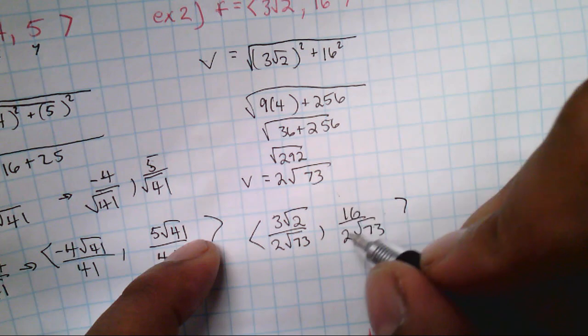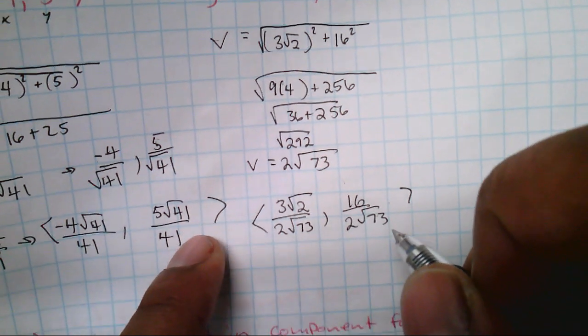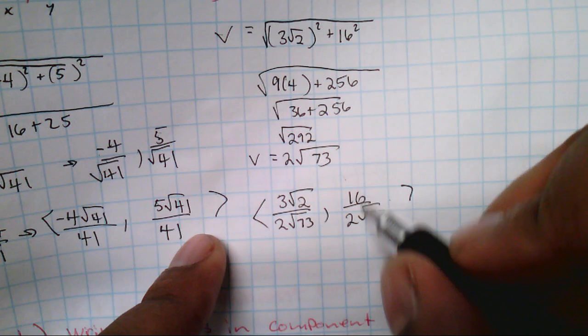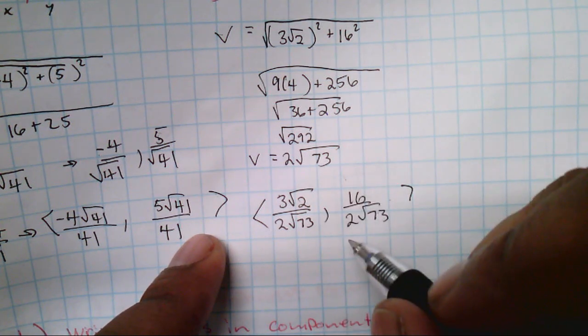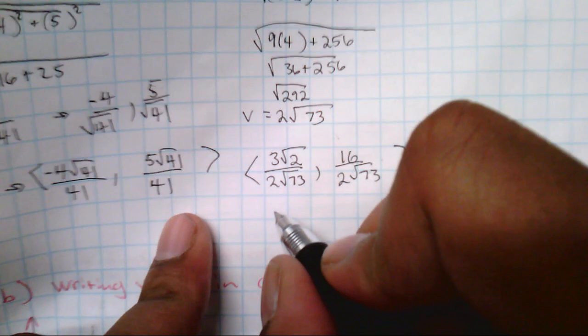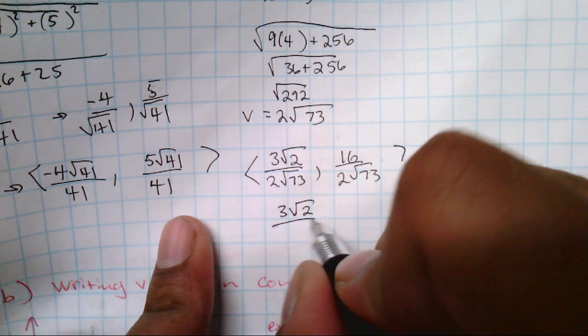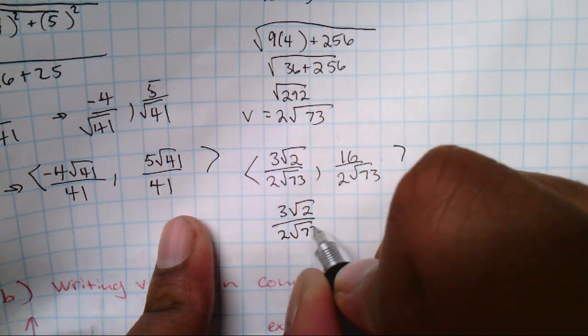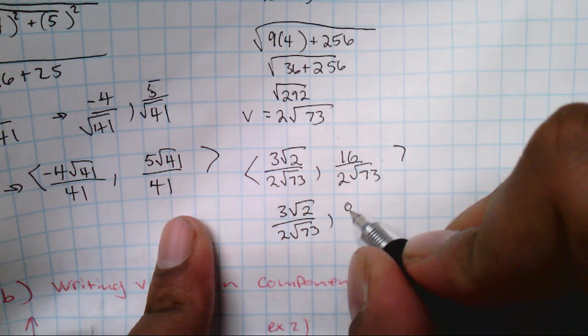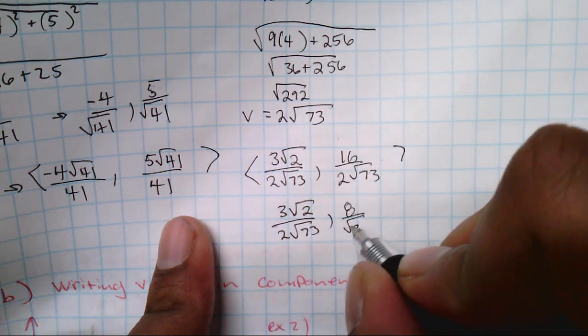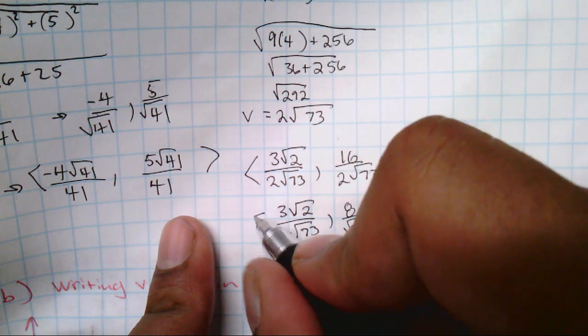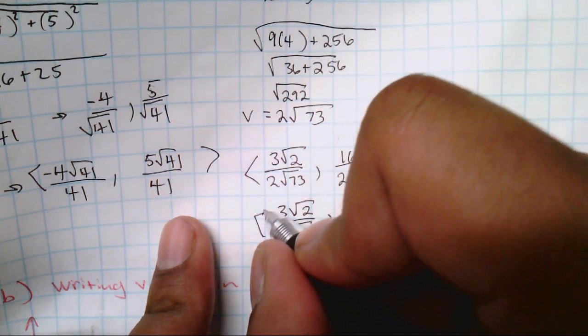So for example, let's go reduce and we're going to rationalize. For now, I'm going to just reduce this. I'm not going to rationalize, just to save some time, because I think you guys get the idea. But I'm going to just reduce and get 3 square root 2 over 2 square root 73, comma 8 over square root 73. There we go.